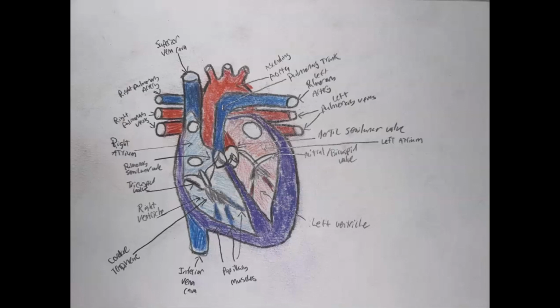Please excuse my drawing as I'm not the best artist, and please excuse my writing. I don't have the best handwriting. I do plan to, however, provide a detailed explanation of this image. Before I get started, I'll first go over some of the labeled parts.